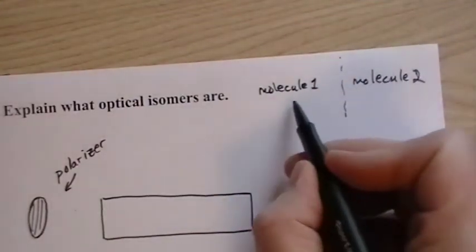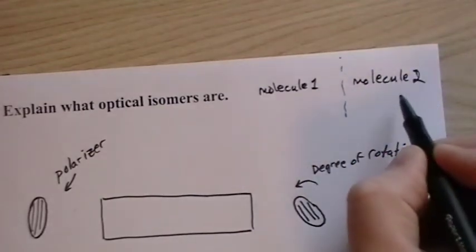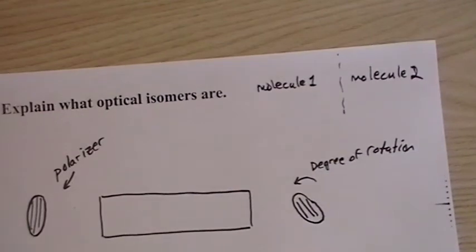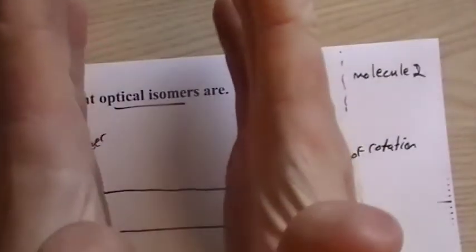So if we held that molecule up to a mirror, and then built the molecule that we see reflected in the mirror, and we try to overlap them, and they don't overlap, then they are optical isomers of each other. It's like with the hands.